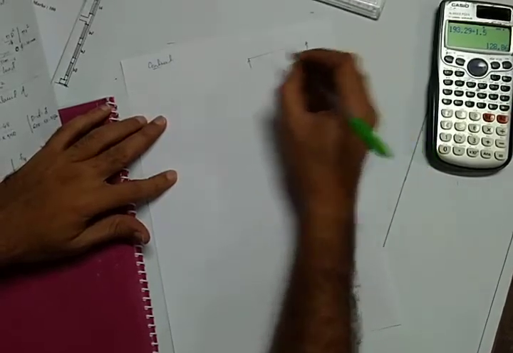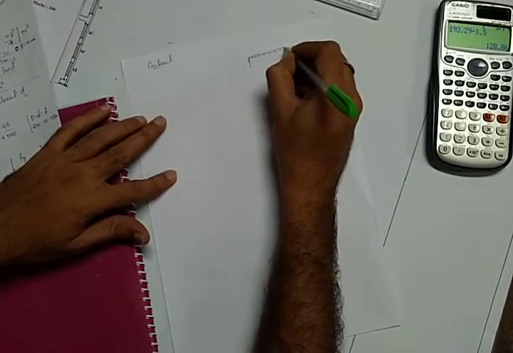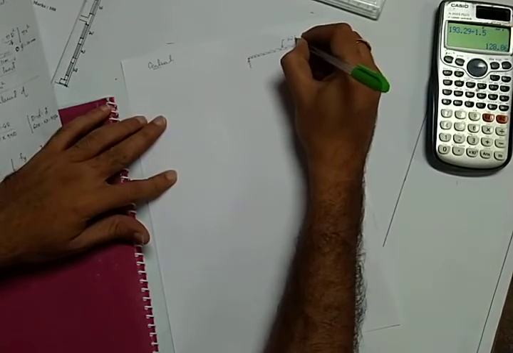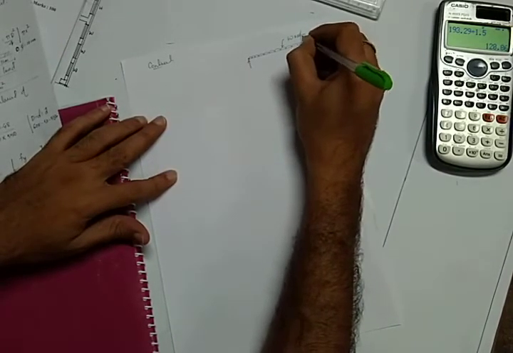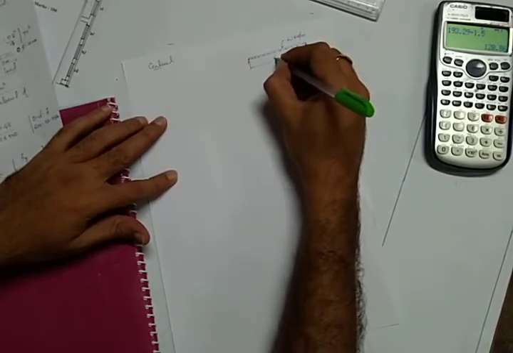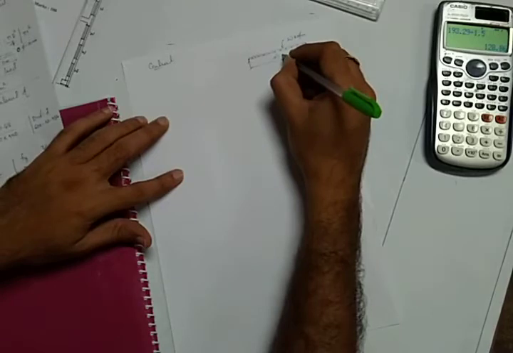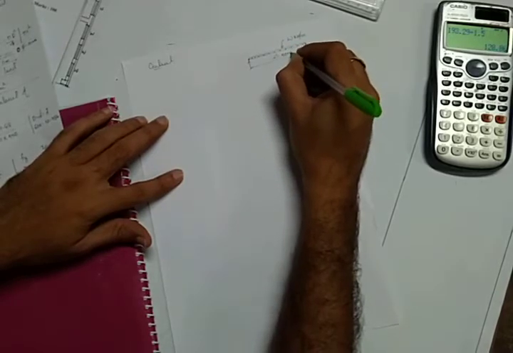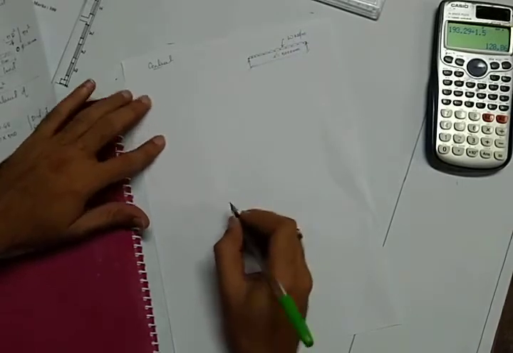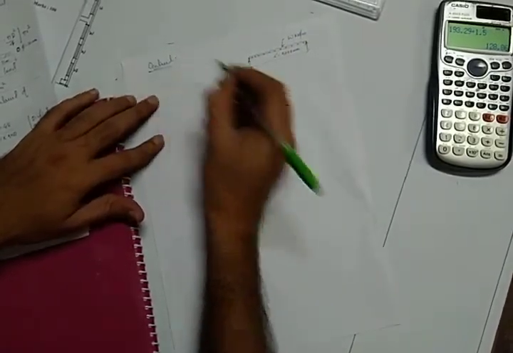This is simply supported with a UDL of W kilonewton per meter. This length is given, L dash. I will write it in mm. So L dash is 5000 mm. That is the effective length given.